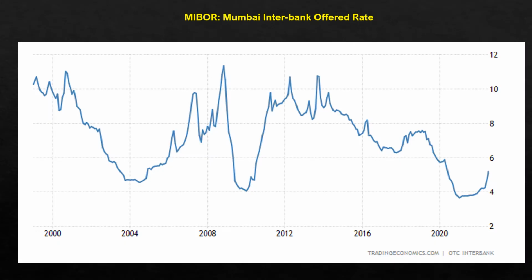The first chart which I'm going to show you is that of MIBOR, Mumbai Interbank Offered Rate. You must have heard about LIBOR, which is a very old construct. MIBOR is also something which is on parallel lines, which indicates the short-term interest rates which are prevailing in the interbank market, right? So what we see here, as I've already mentioned, is a long chart, 25-year chart.